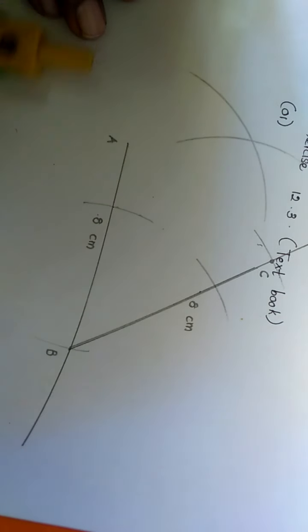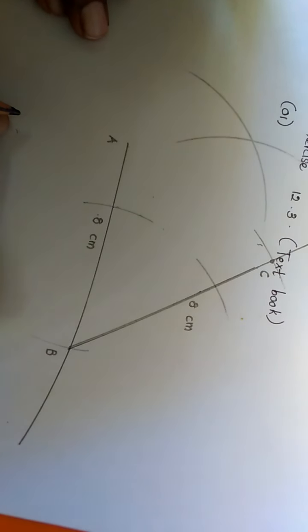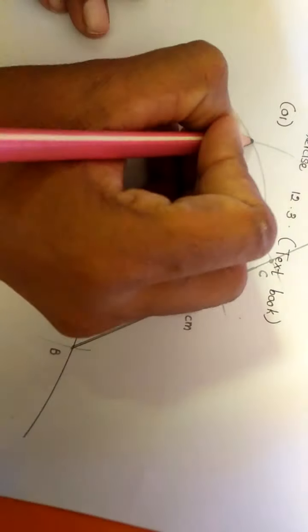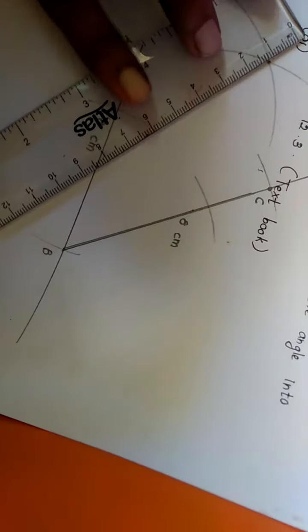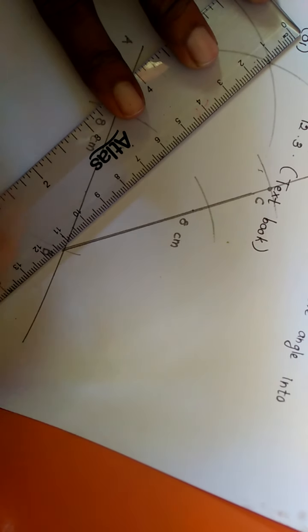Understood? So now next, join the point where the two arcs cross in the middle. This is the place where the two arcs cross, in the middle of the angle, to point B. So you have to join these 2 points.